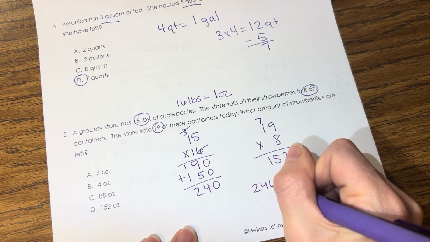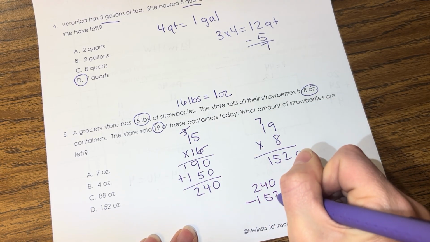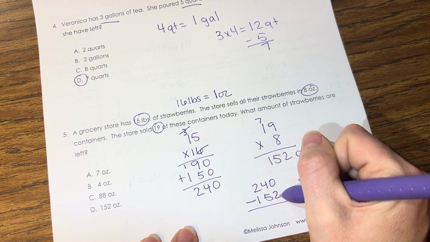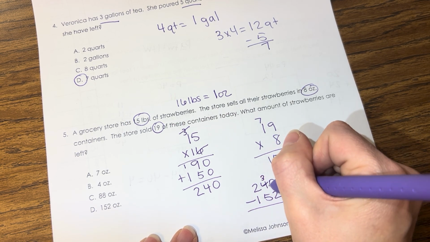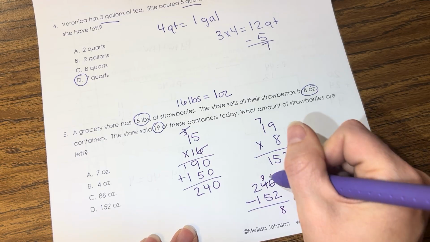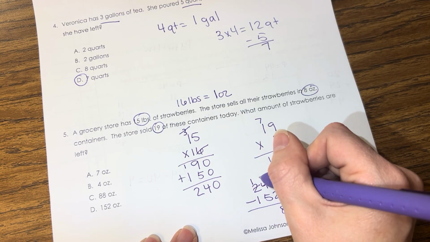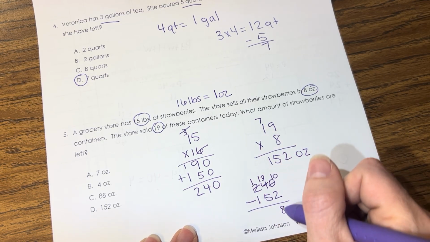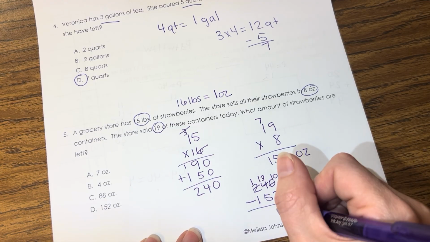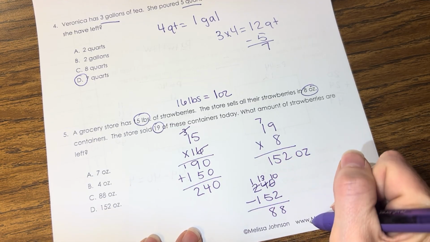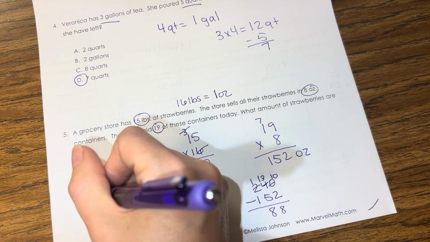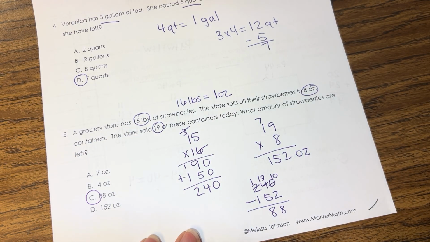So 240 minus 152. So I can't do 0 minus 2. I have to borrow. 10 minus 2 is 8. And then I can't do 3 minus 5, so I'm going to borrow, and that becomes 13. 13 minus 5 is 8. And then 1 minus 1 is 0. So I have 88 ounces, which is C.